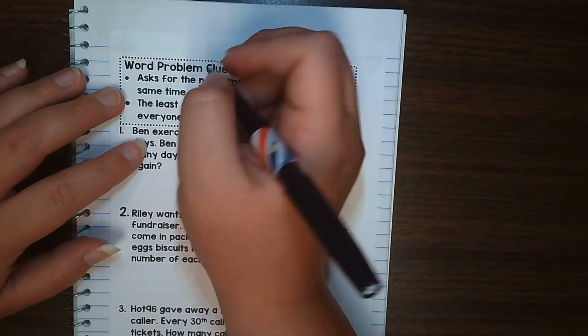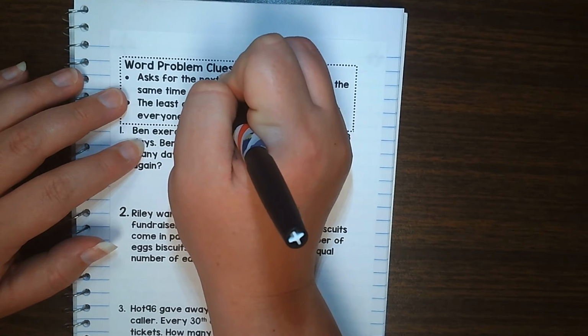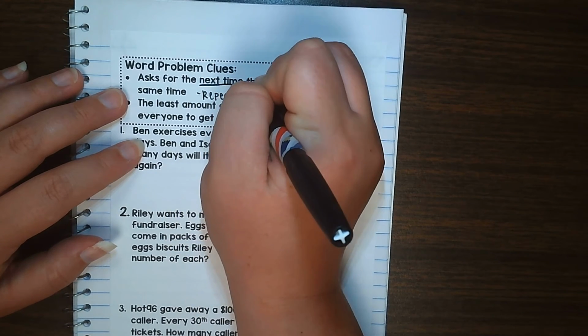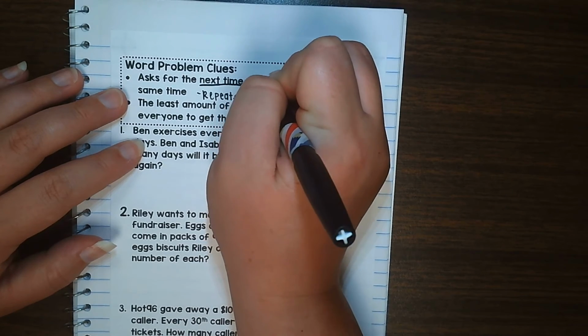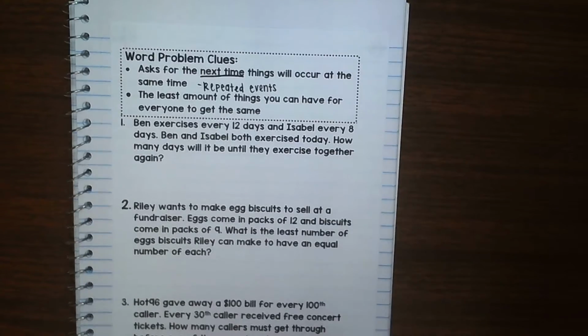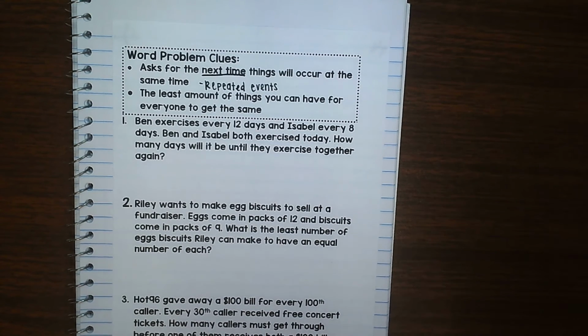So these are going to be like repeated events. Think about time. Time is something that repeats over and over. So it's talking about time. When is the next time they will happen at the same time? That would be least common multiple.